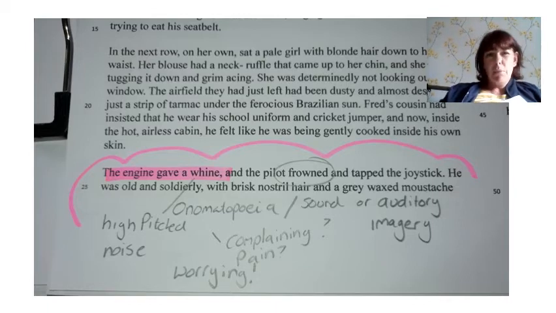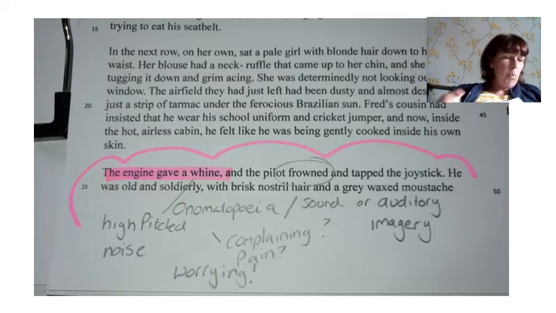My kids do a lot of whining, unfortunately. It's like a high-pitched, quite annoying, irritating noise, isn't it, a whine? It's often associated with maybe somebody complaining or somebody being in pain. Now, if the engine is whining, that's making me feel a little bit worried and a little bit anxious, because it might be suggesting that there's something wrong with the plane. I don't think I'd want to be on a plane whose engines were whining. So I've jotted all those ideas down there.